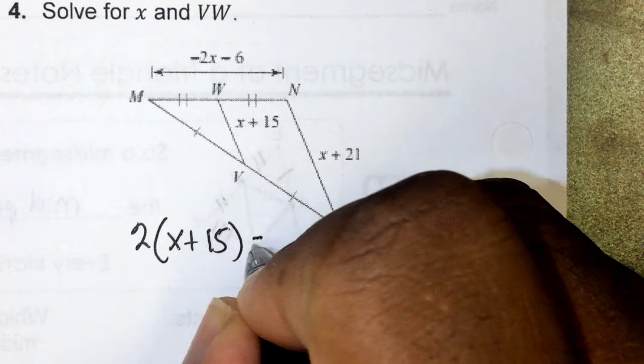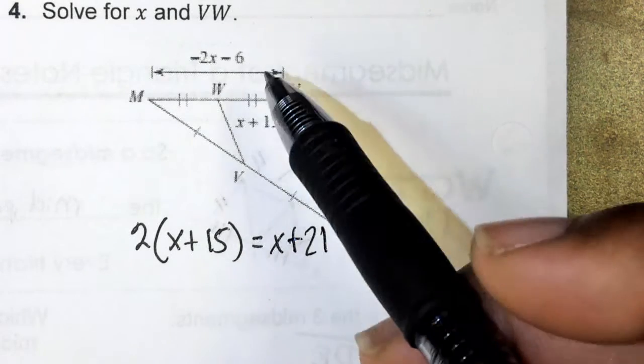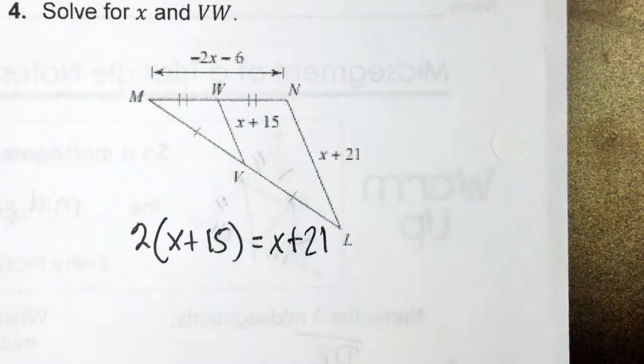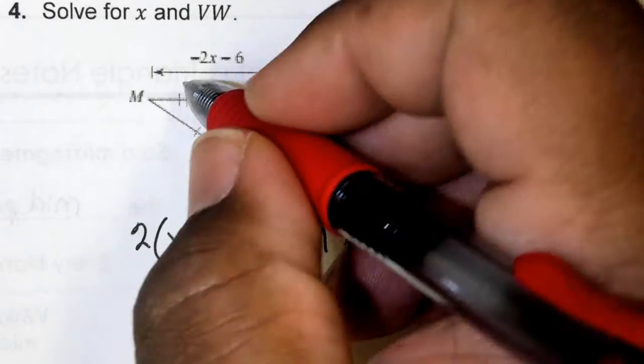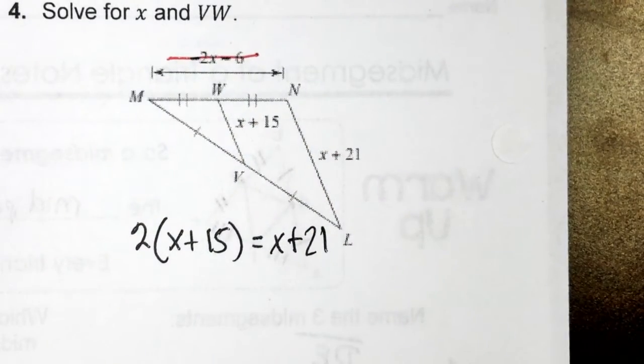So you're saying equals x plus 21. So what are you going to do with that negative 2x plus minus 6? Thank you, Jamal. Jamal said you don't have to use that. I agree. That isn't going to help us find x on here.